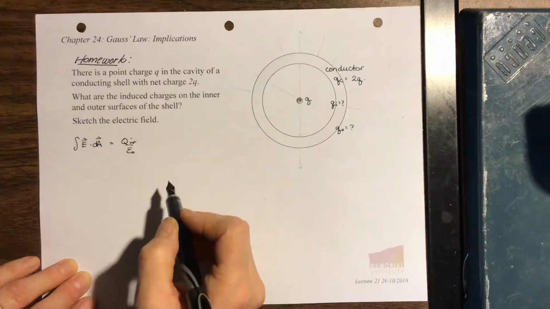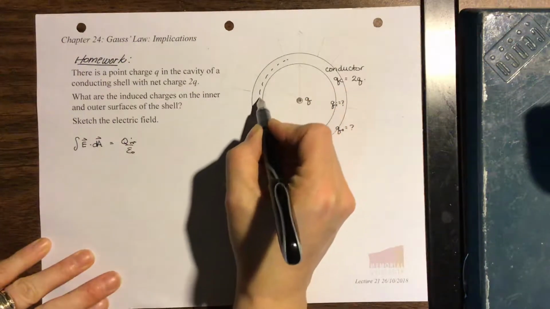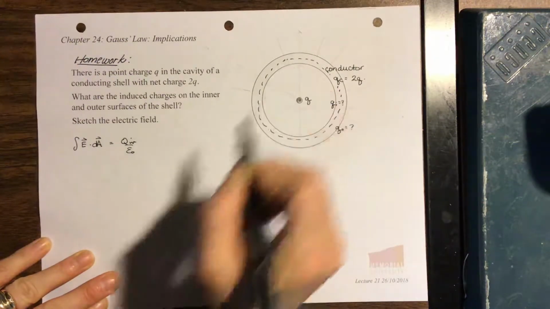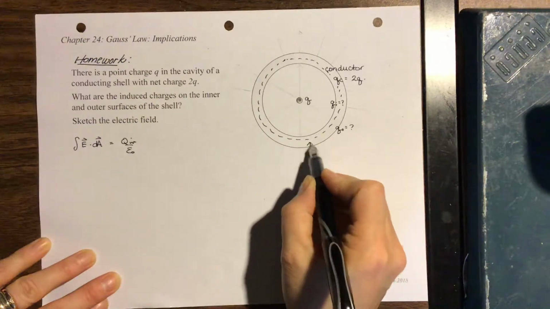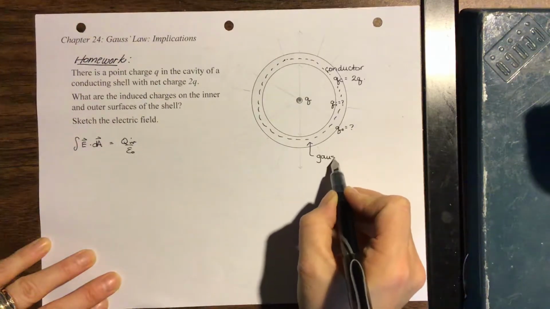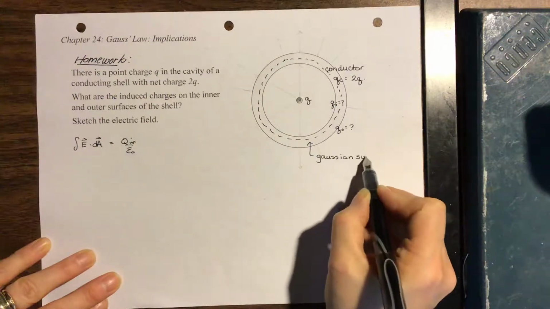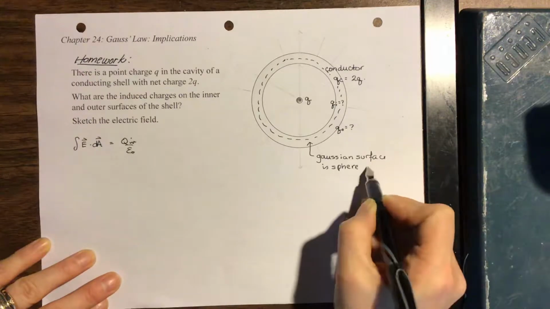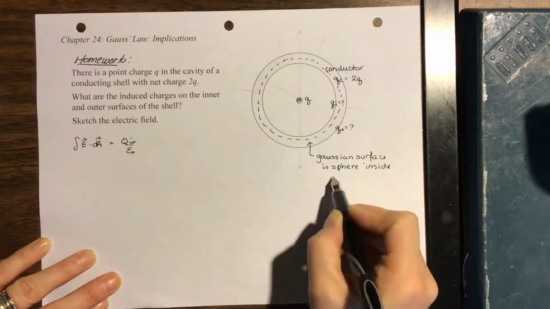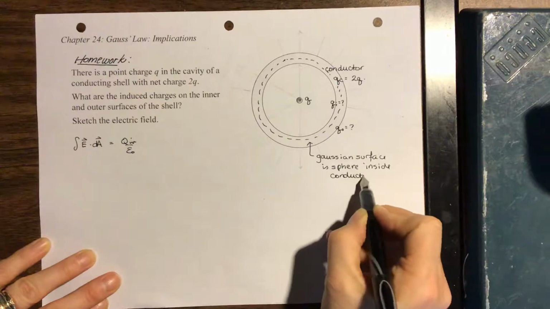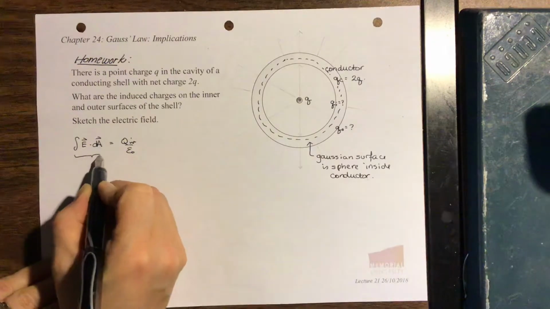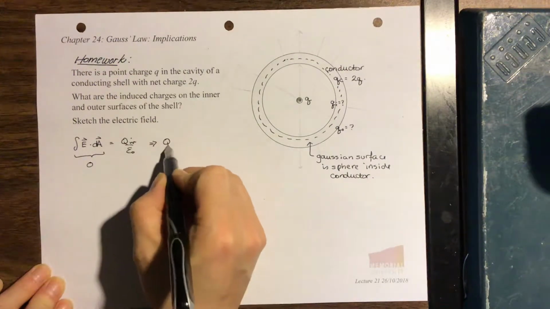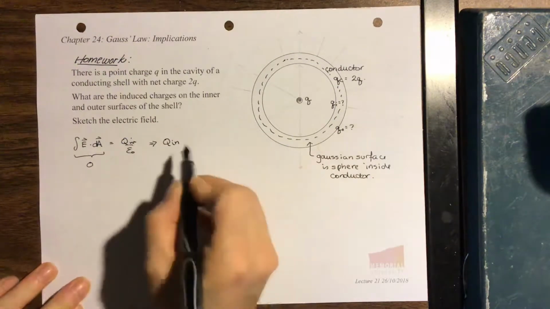For the Gaussian surface, we'll draw a sphere inside of our conductor. The reason we pick a sphere inside the conductor is because we know the electric field inside the conductor is 0. So our electric field is 0, so the integral of E dot dA, the net flux, is going to be 0. Tells us that the net charge inside our Gaussian surface, inside the dotted line, equals 0.